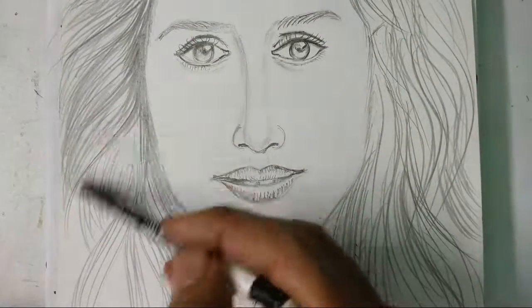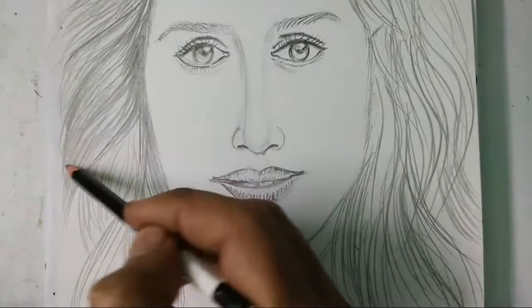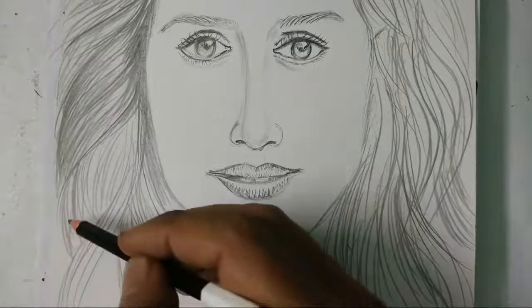Now the shine on the hair, I have drawn the line and I am giving shade on one side. So it gives a shine to the hair.